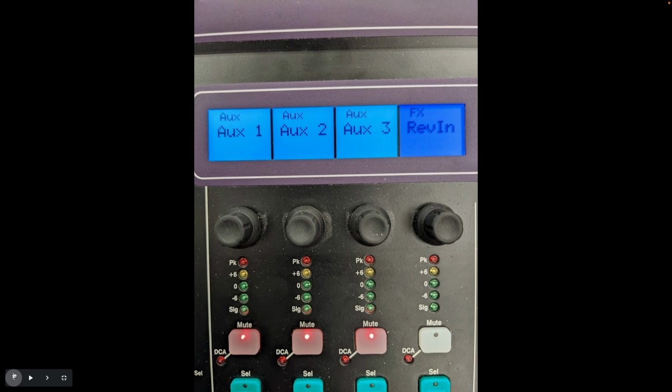Here you can see the monitor mixes 1, 2, and 3. And I'm not sure how those are set up, but I think it goes left, right, back, but I'm not sure.